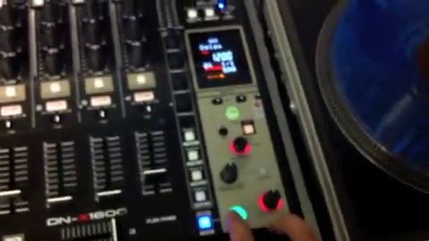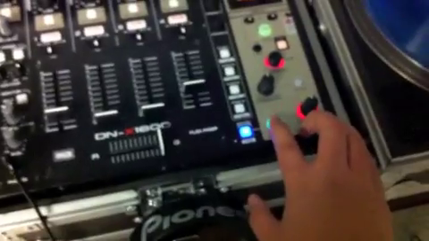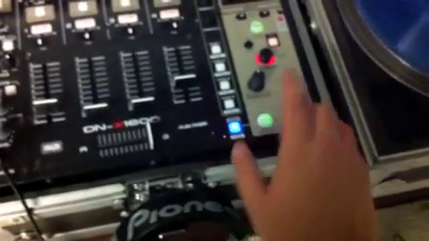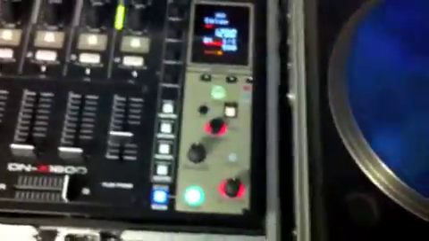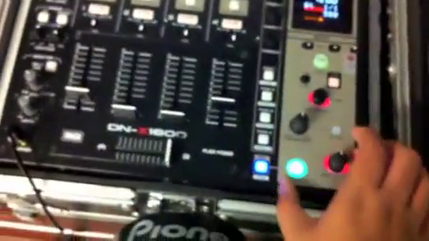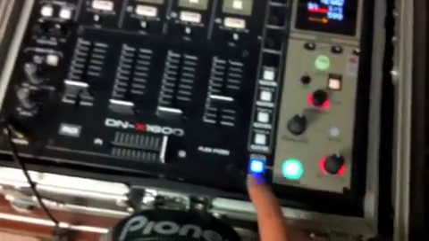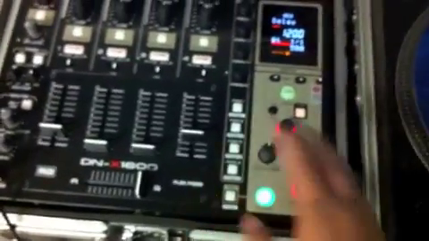I don't know if you wanted to do something crazy like this. So yeah, you can map this whole entire effects section too, and then to go back to the regular effects, you unhit that and it goes back to the regular mixer.